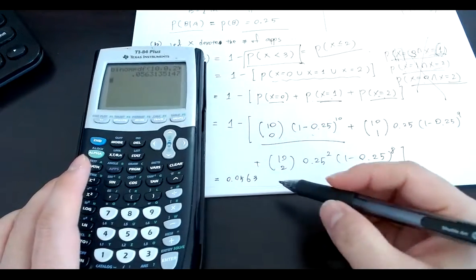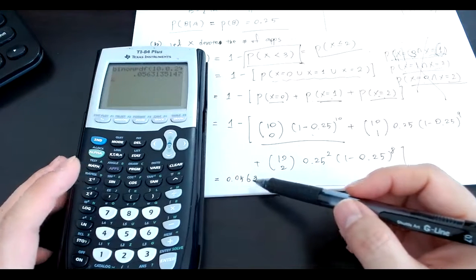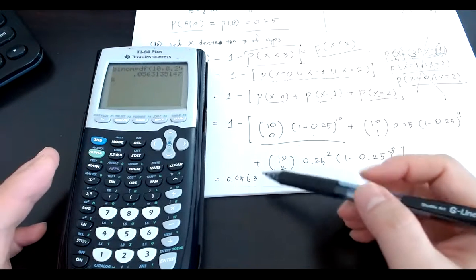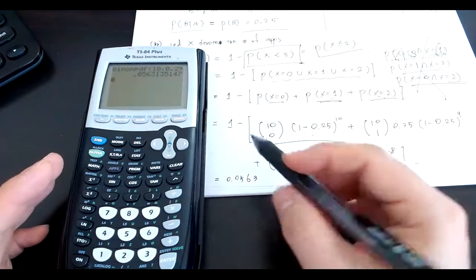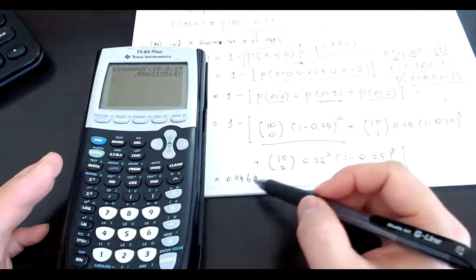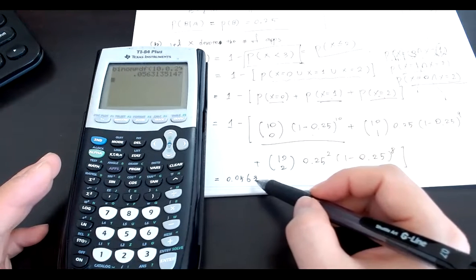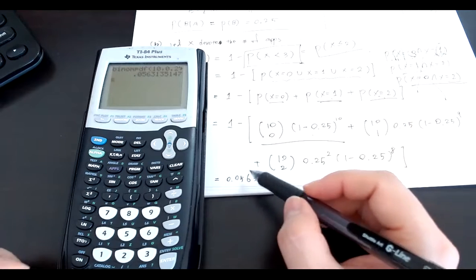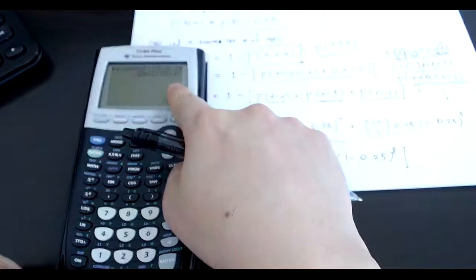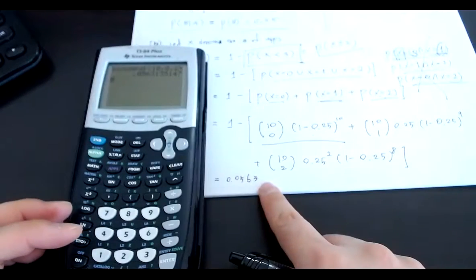So that is equal to 0.0563. Here, do not round. Do not round the decimal. Copy the full decimals of that number here.